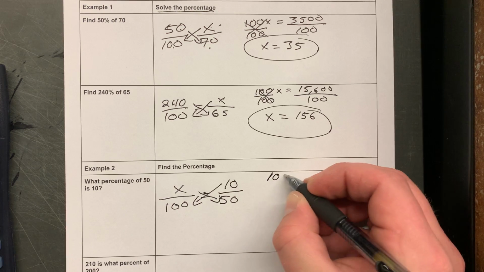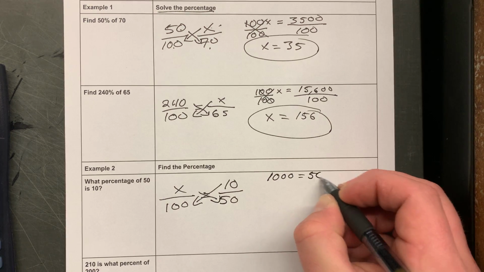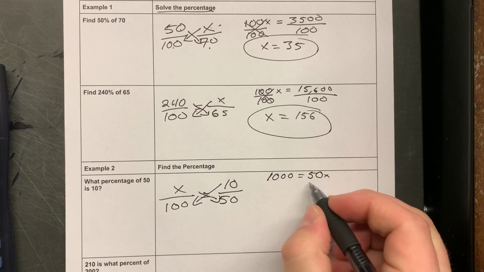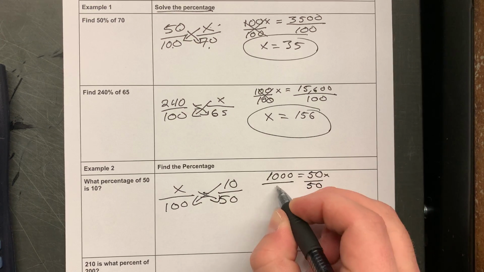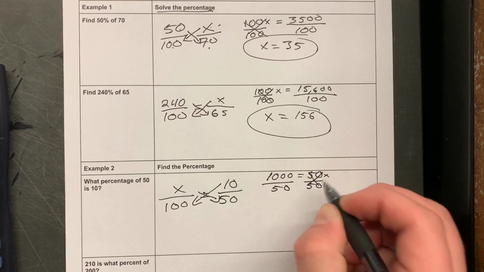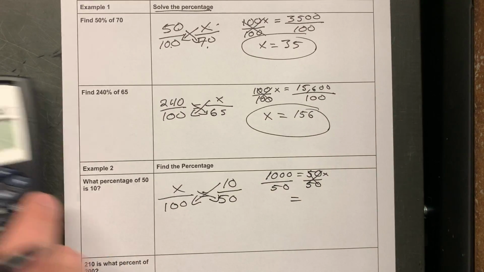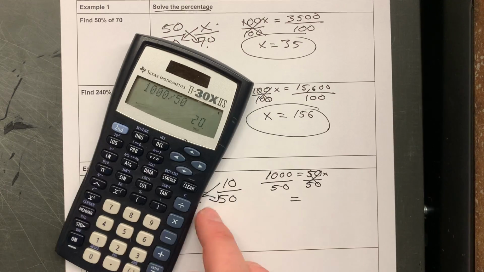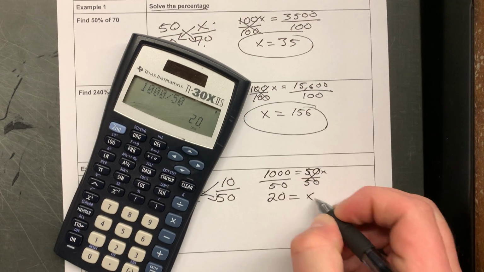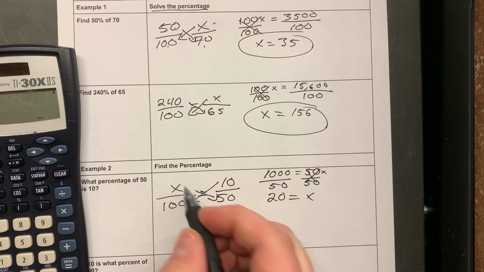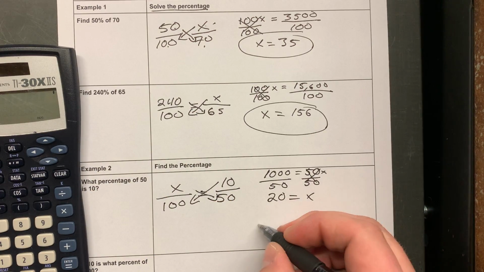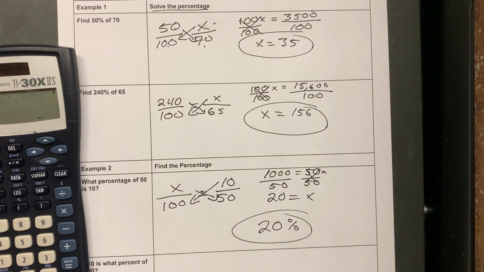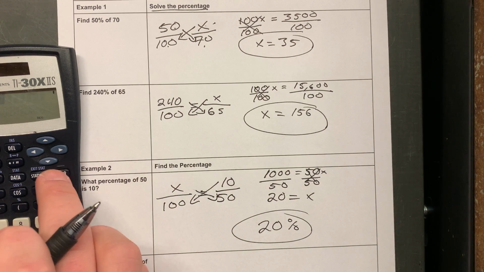I end up with 1,000 equals 50x. Divide each side by 50. These cancel out. 1,000 divided by 50 gives me 20 equals x. And what does my x stand for again? It's the top number over my 100, so it equals 20%. 10 is 20% of 50.